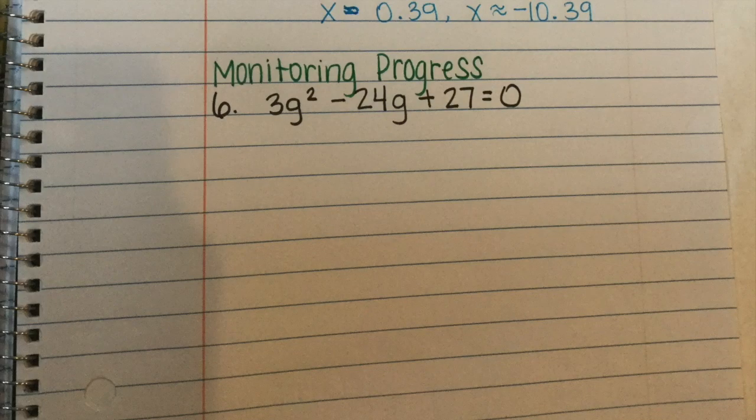All right, we have one problem here for you to try as the monitoring progress. Similar to what you saw above, there's going to be those added steps of dividing everything by the coefficient of x squared. So go ahead and pause, give this problem a try, and then I will show you the work and the answer.